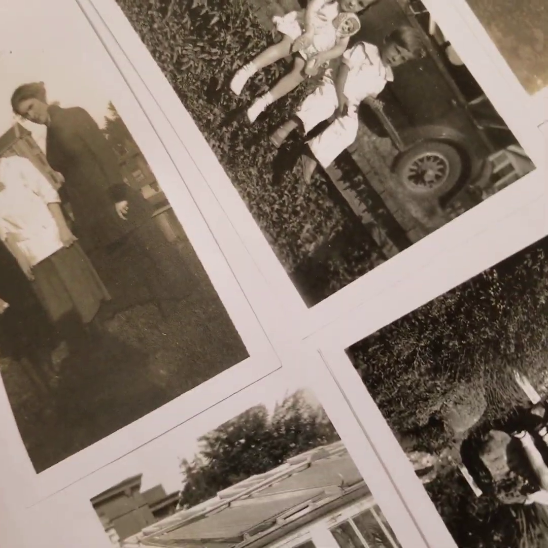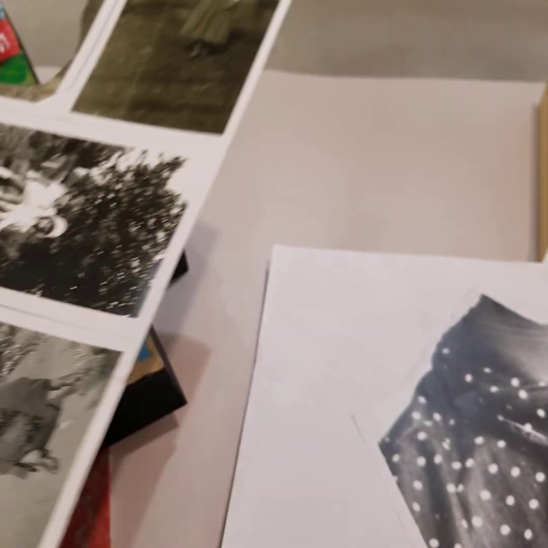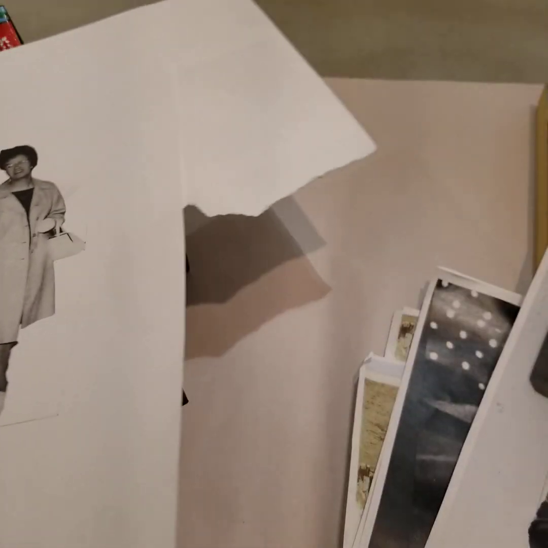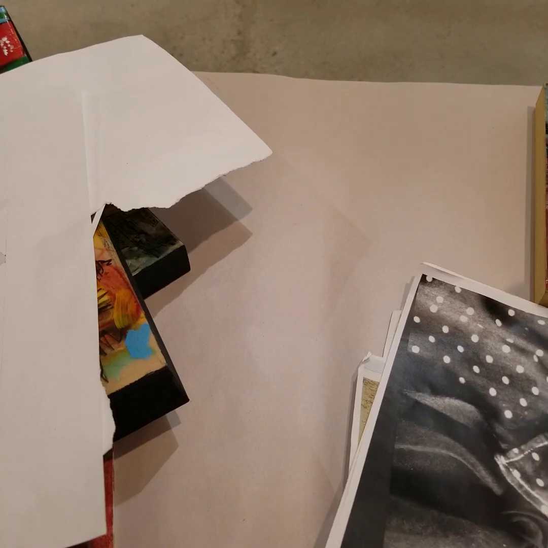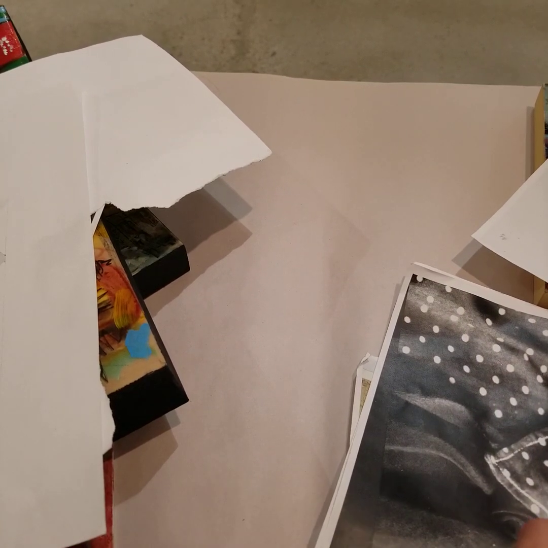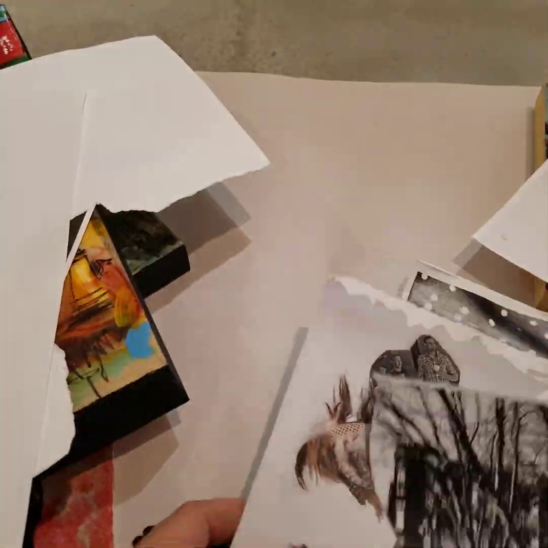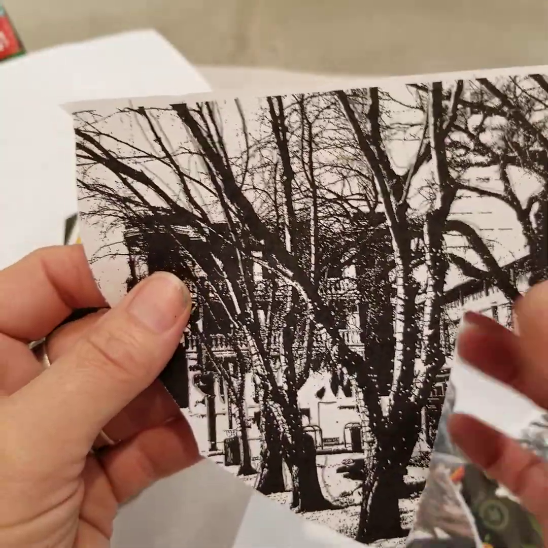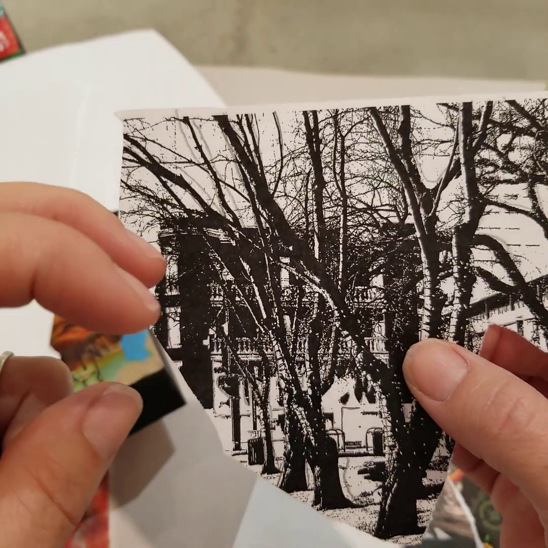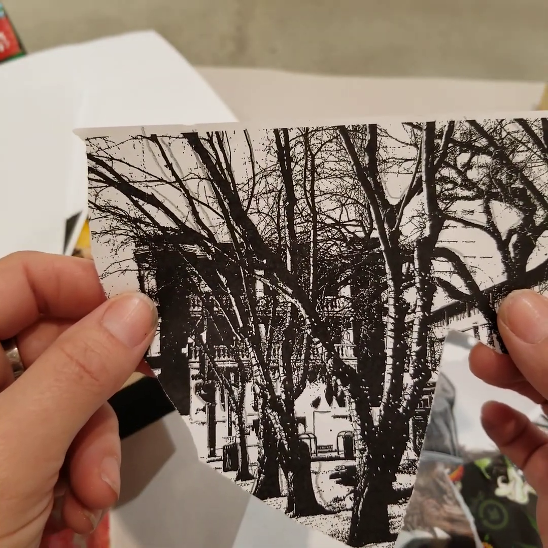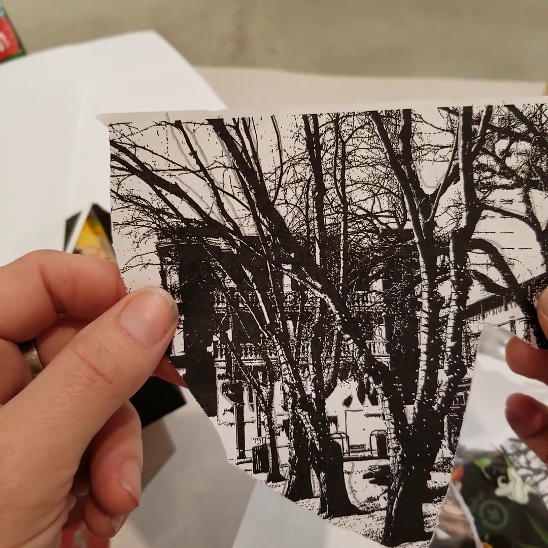So yeah, that's just something to think about when you're using old photos or any kind of photos in your transfers. So if you go and take a photo, this is an example of how I made what's called a stamp in Photoshop. So I almost completely eliminated any grayscale.